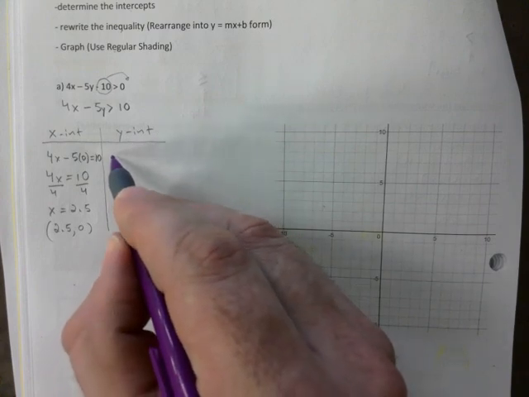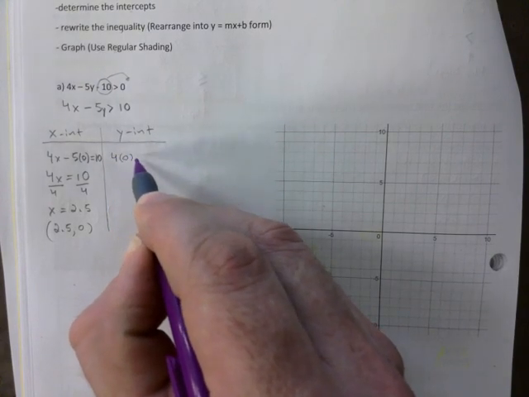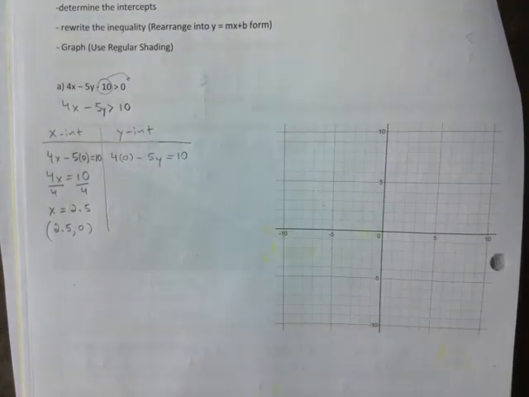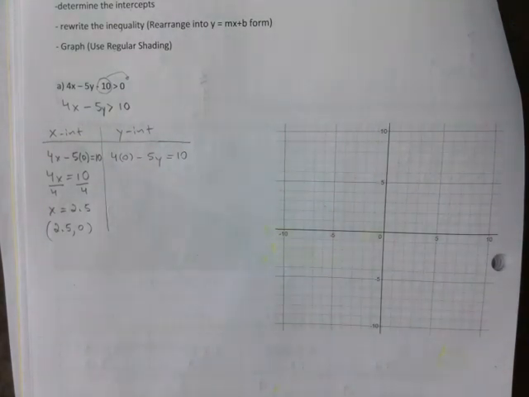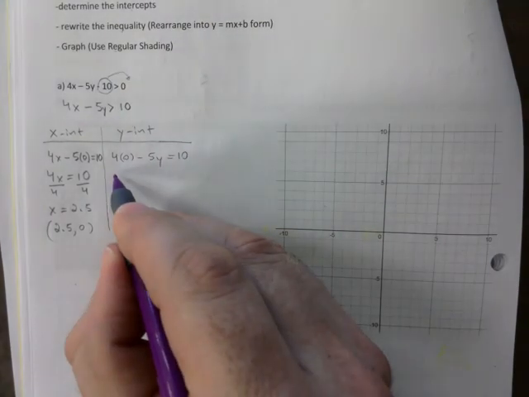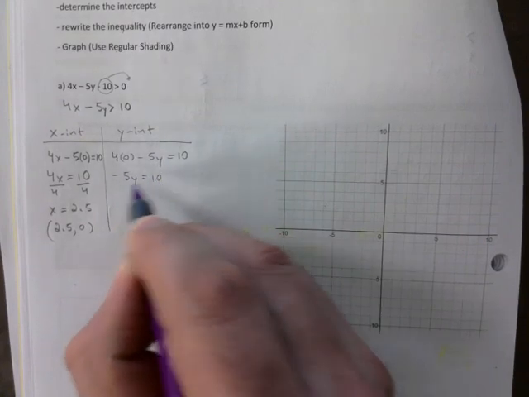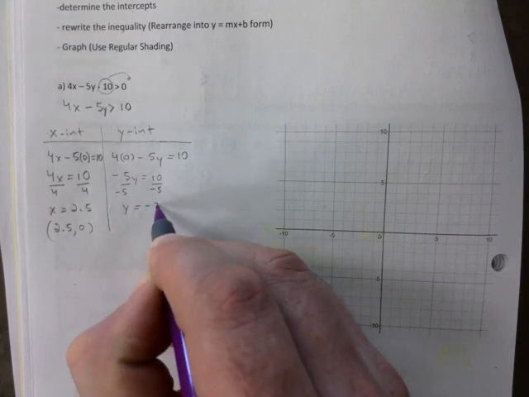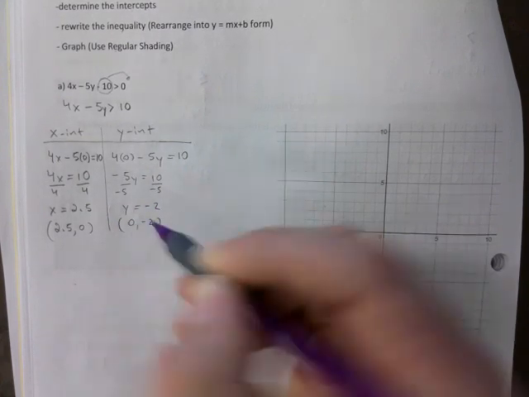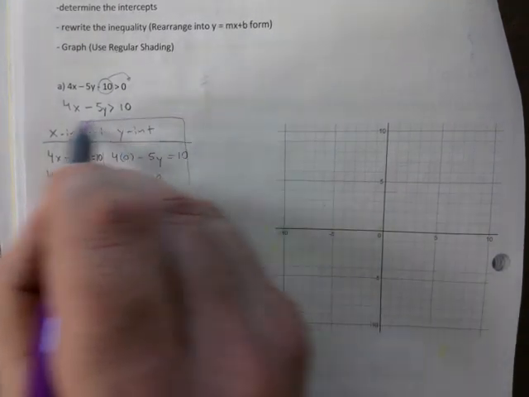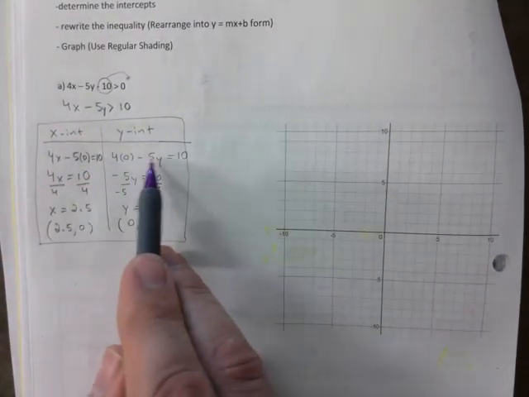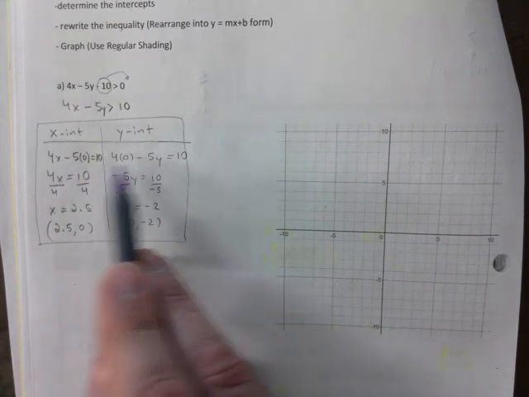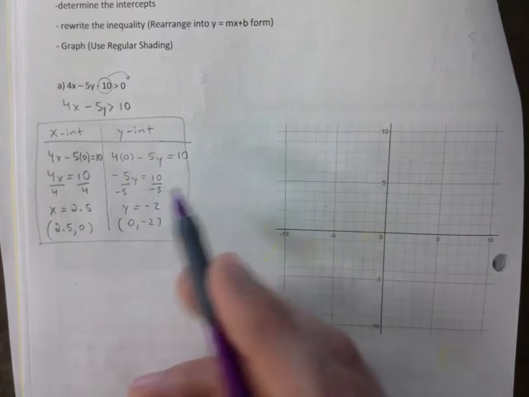Y-intercept, you do the opposite. 4 times 0 minus 5y is equal to 10. This equal sign stays in here, guys. We do not use it anymore later, okay? So this would be negative 5y is equal to 10. y is equal to negative 2. So 0, negative 2. Boom, you're done the intercepts. I allow you to skip this first line for both of them next time, okay? Inserting the 0, you don't have to do that. You just go straight to this point here.